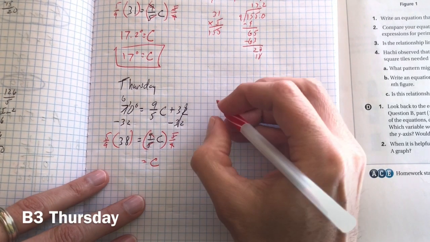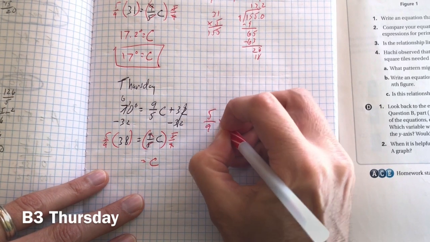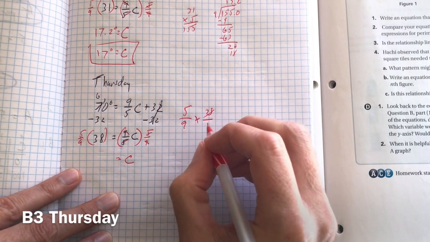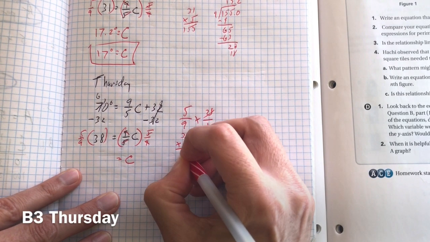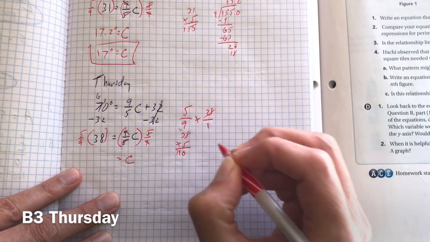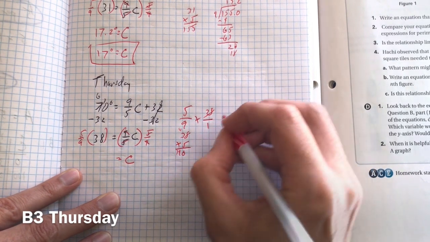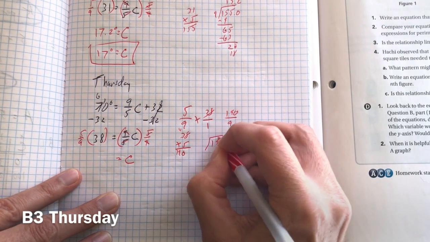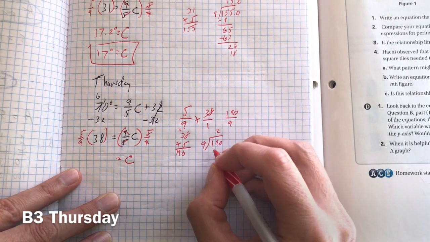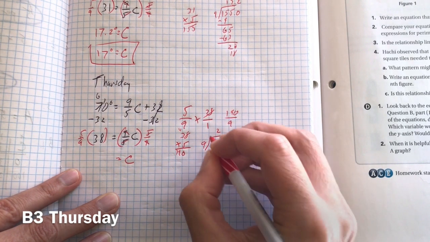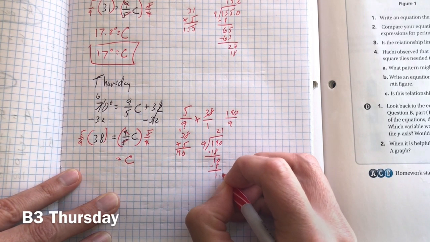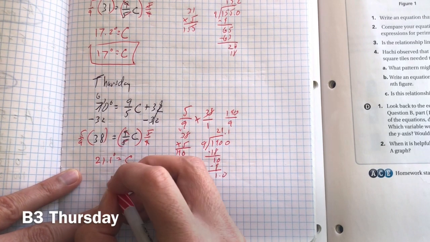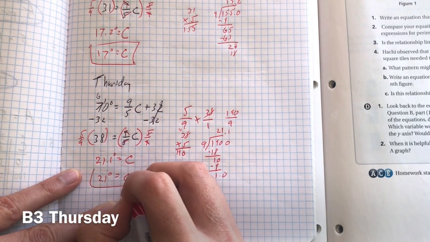But then I'm going to have 5/9 times 38/1. I can't cross cancel at all, so I just multiply. 38 times 5 is 40, 50, so 190. So I have 190/9. 190 divided by 9 goes in 2 times, and 1 time. It's about 21.1 degrees, so Celsius would be 21 degrees Celsius.